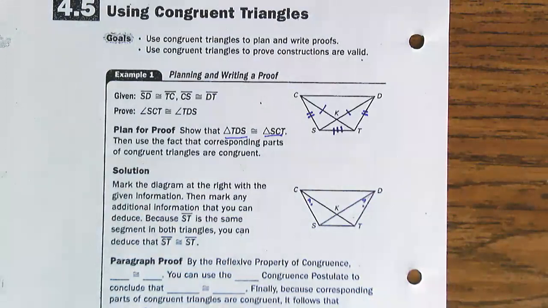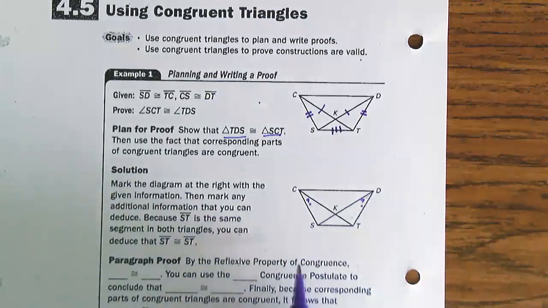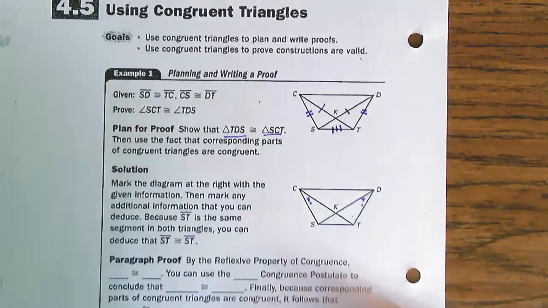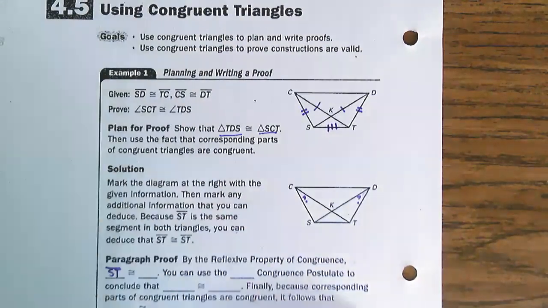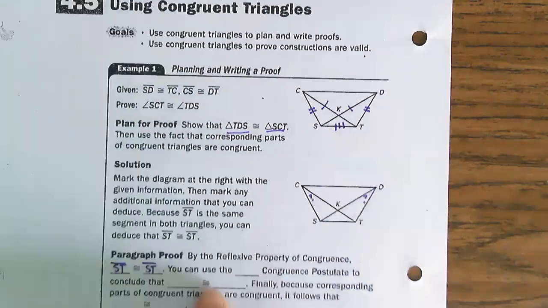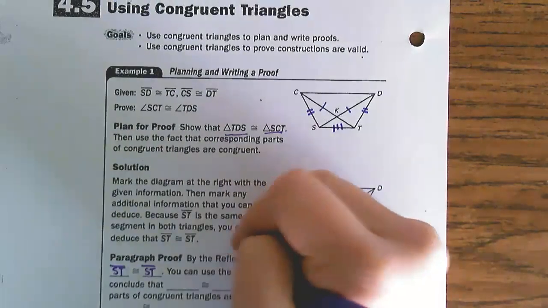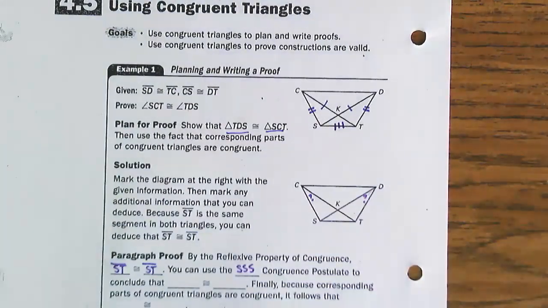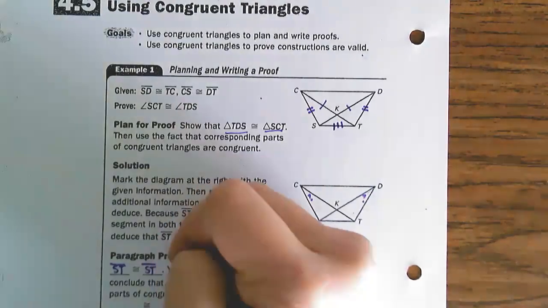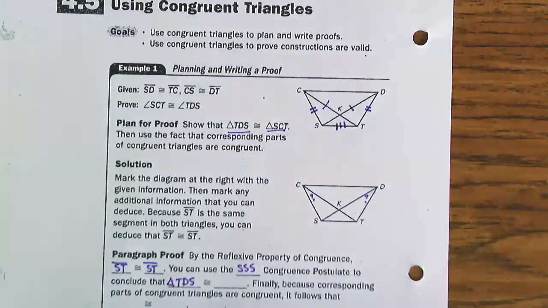So what theorem can we use if we've got all three sides? Oh, side, side, side. Okay, there's our whole proof. Okay, by the reflexive property of congruence, ST is congruent to ST. You can use the SSS congruence postulate to conclude that triangle TDS. Wait, this is the. What? At the top it says the proof angle SCT. Yeah. Wait, we're getting there.